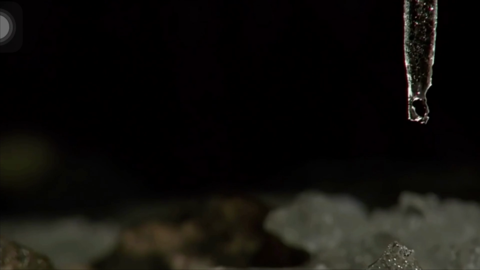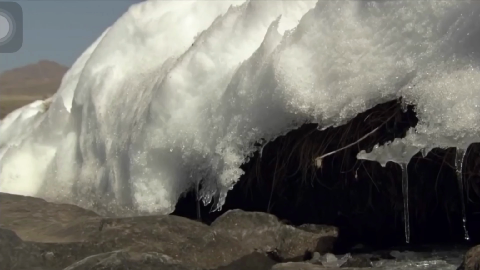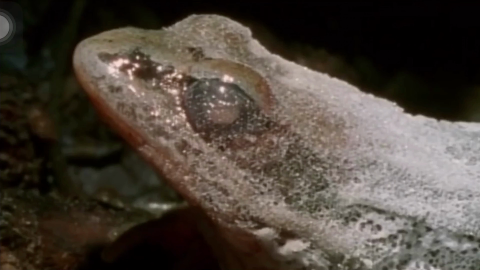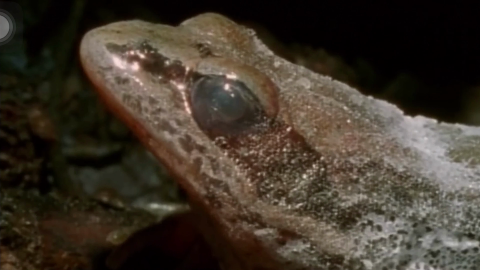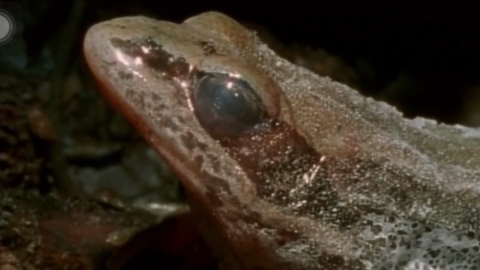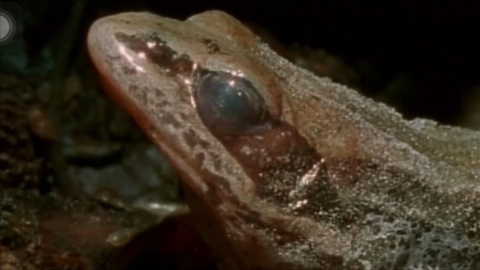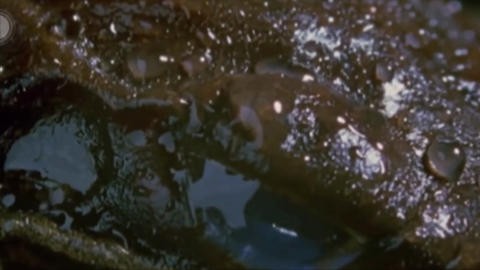Hidden within his frozen tomb, the wood frog also begins to thaw. Water slowly flows back into his cells. They rehydrate and return to their original shape. Within 30 minutes, the heart restarts and the blood begins to flow.